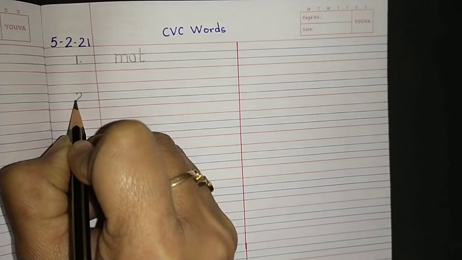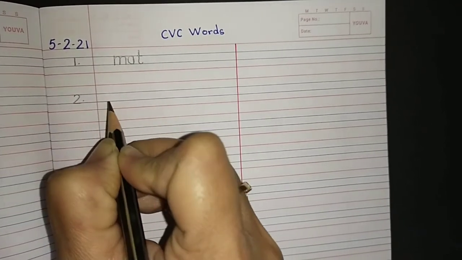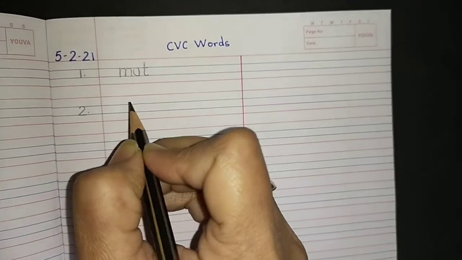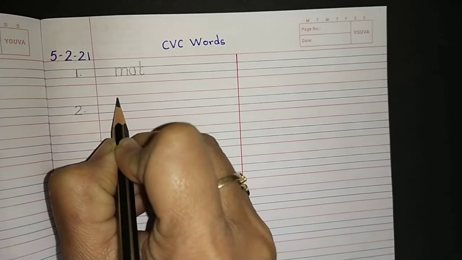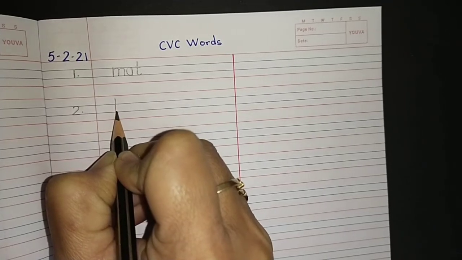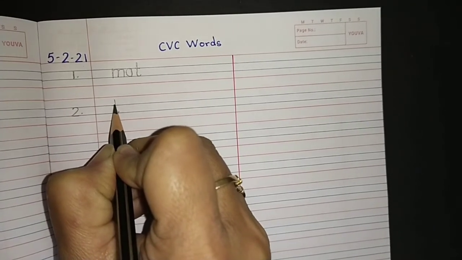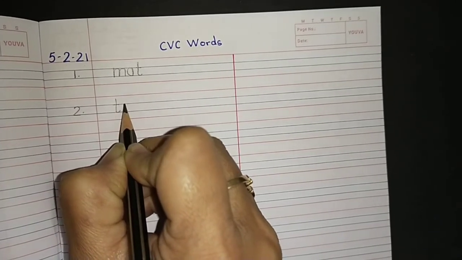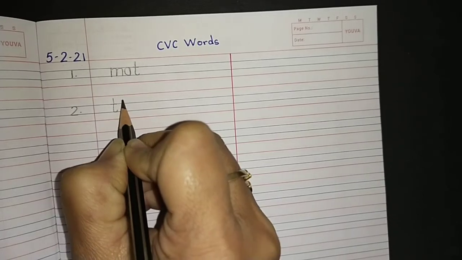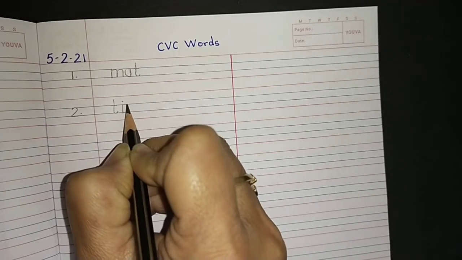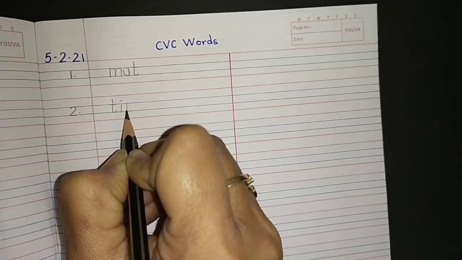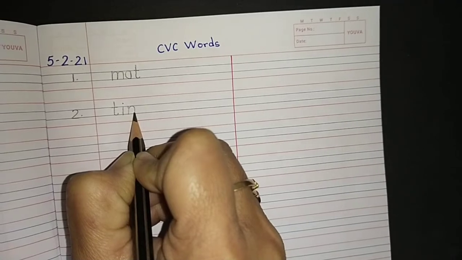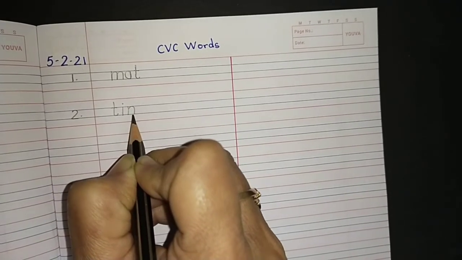Second, we will write tin, T-I-N, tin. For alphabet T, we will make a standing line and make a small curve, and a slipping line on first blue line. For I, we will make a standing line and a dot. For N, we will make a standing line, go up, make a curve, come down, standing. Tin.